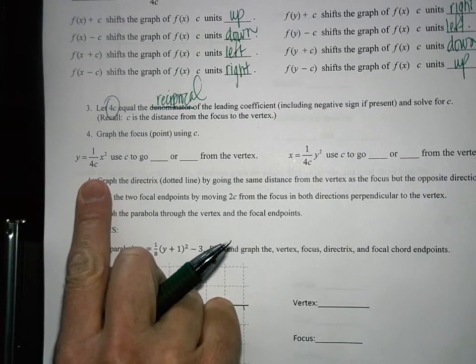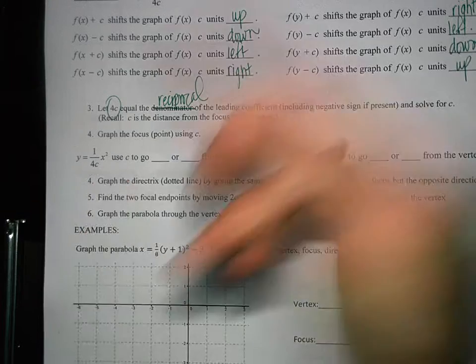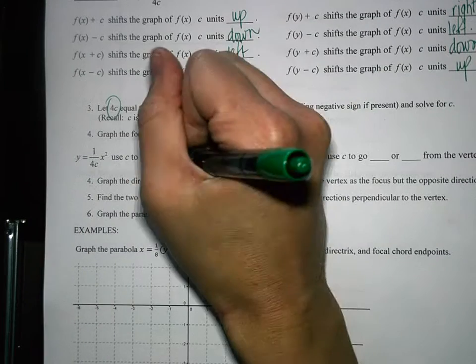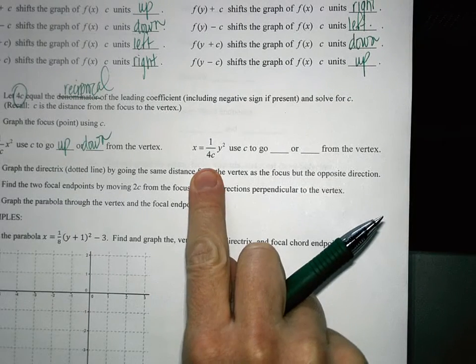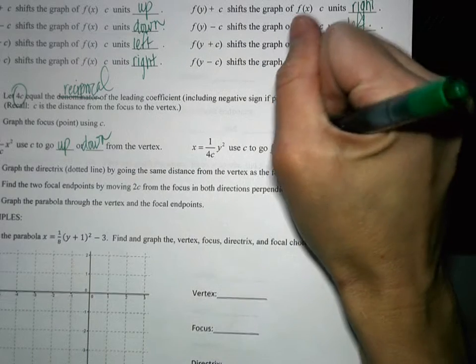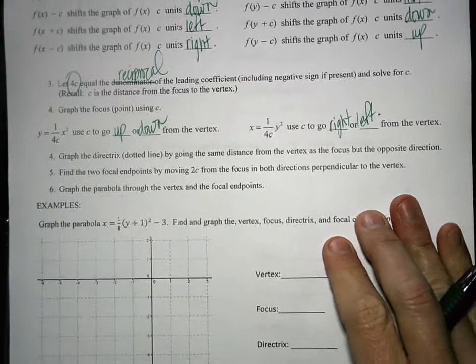So here we have y equals 1 over 4c x squared. We use the c value to go up or down from the vertex. Here, when it's x equals, we're going to use the c value to either go right or left. Okay, and then the directrix goes in the opposite direction.